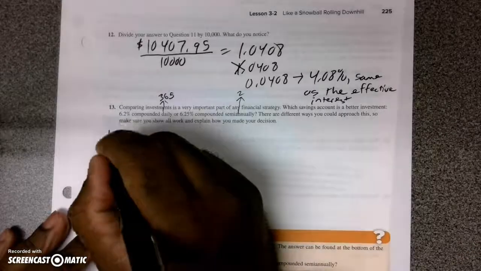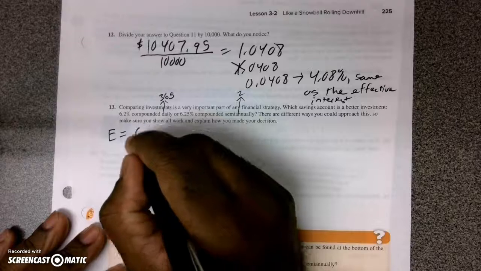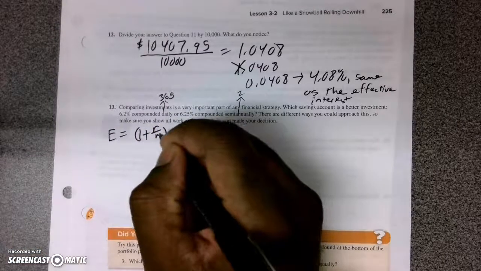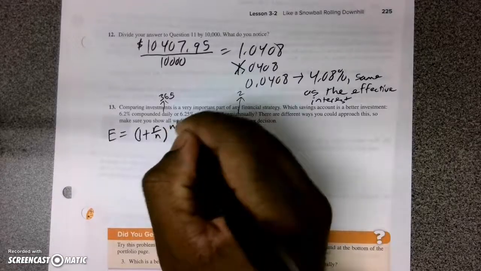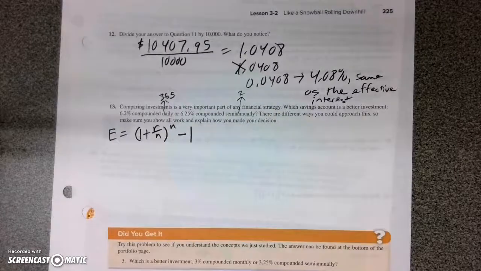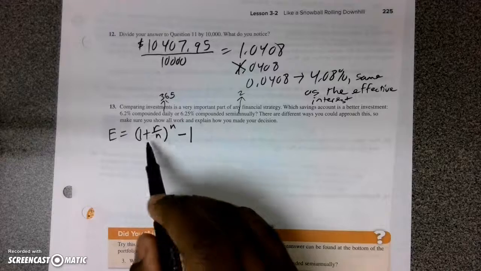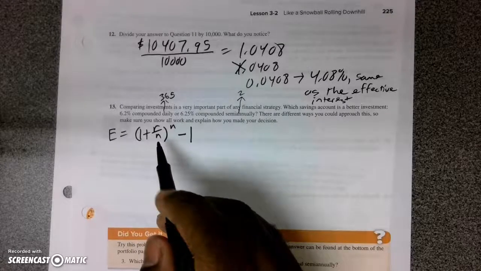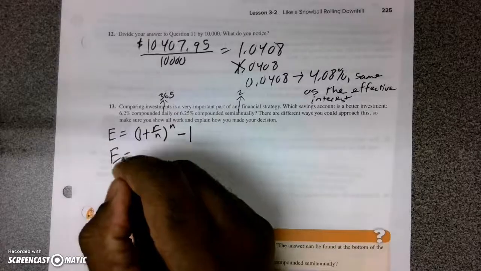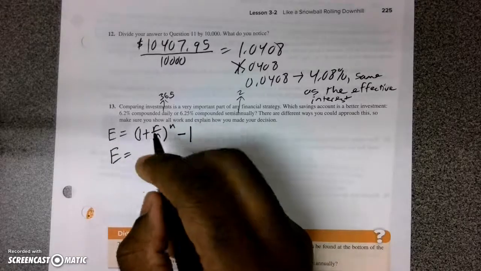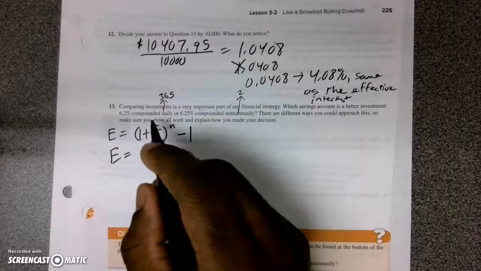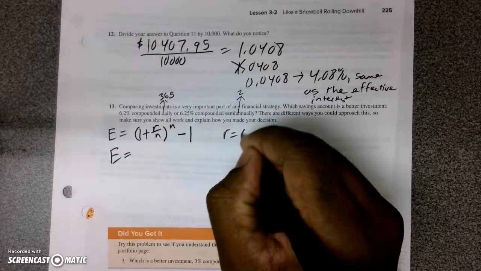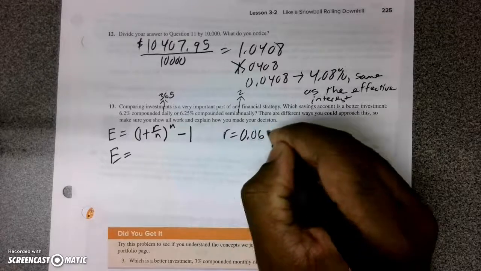So now if we do the effective rate, we have 1 plus r divided by n to the n power minus 1. So we subtract the 1 off just to see the actual interest rate. So now we will have E is equal to, it said it's 6.2% daily. So let's write that over here. R is equal to 0.062.